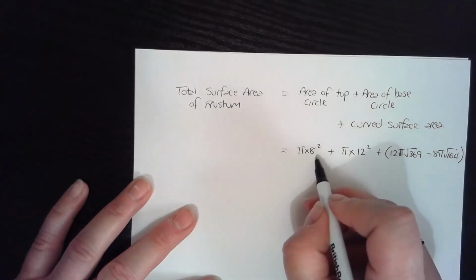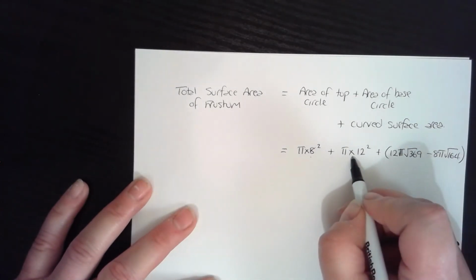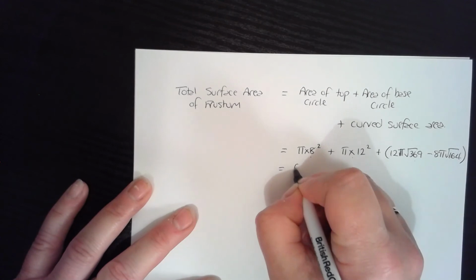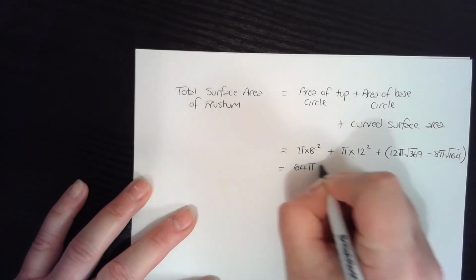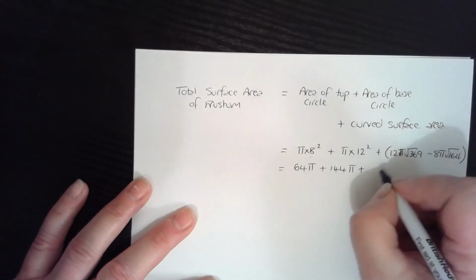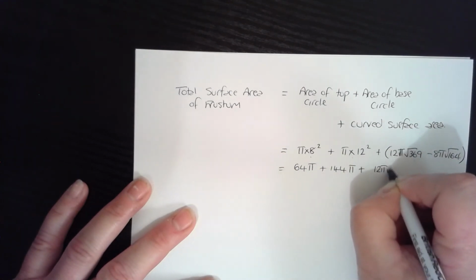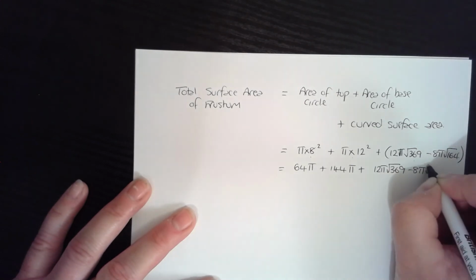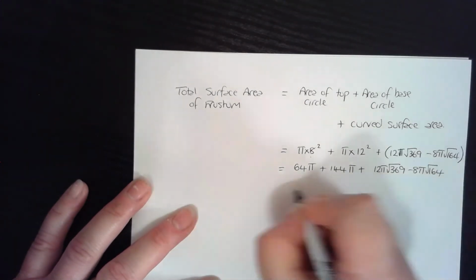So there's my three components: top circle, bottom circle, curved surface area. 64 pi plus 144 pi plus 12 pi root 369, take away 8 pi root 164.